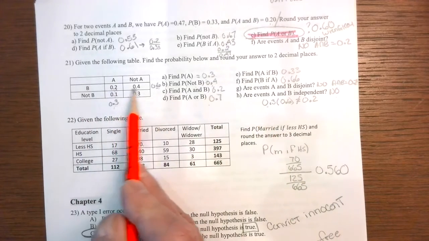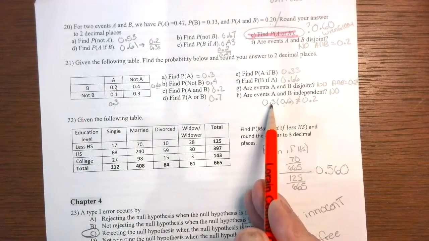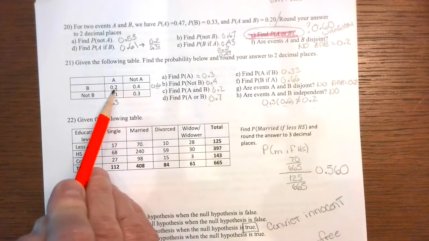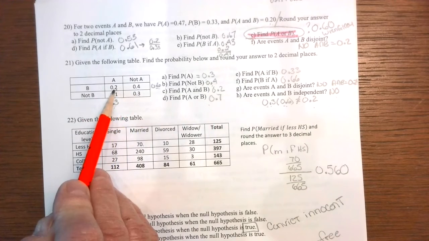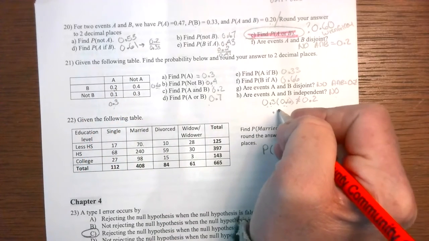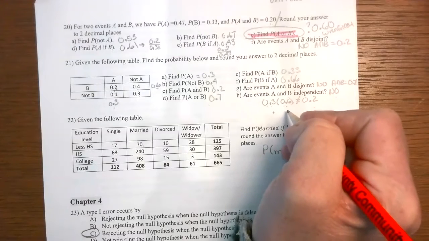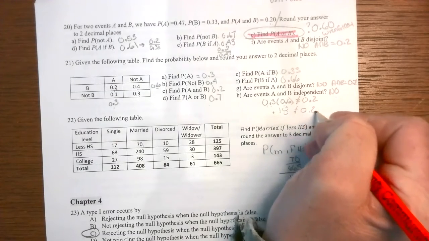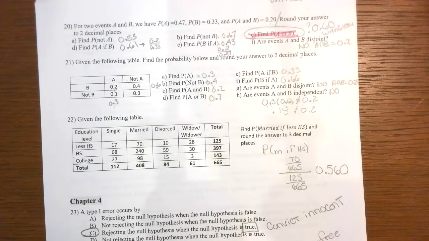The probability of B is 0.6. If I multiply 0.3 times 0.6, I do not get A and B, 0.2. Matter of fact, I get 3, 6, 18, I get 0.18. So I get an 18. And an 18, a decimal, is not equal to a 0.2. They're not the same with each other. And I got to move a decimal actually in there.